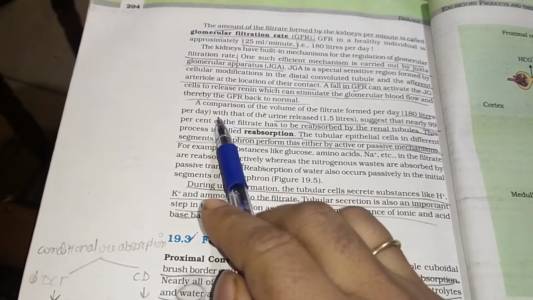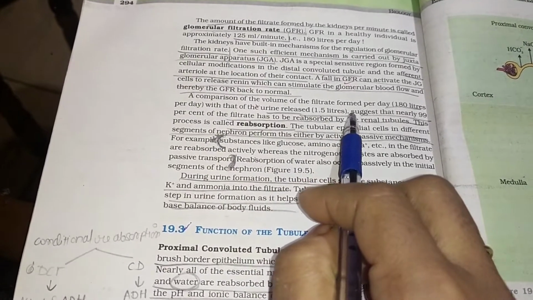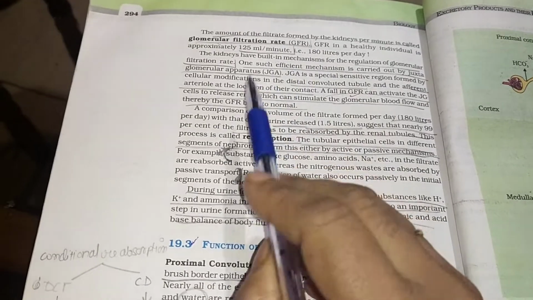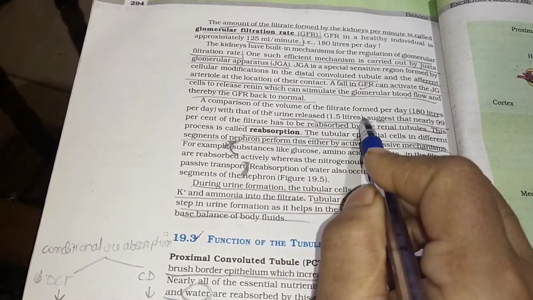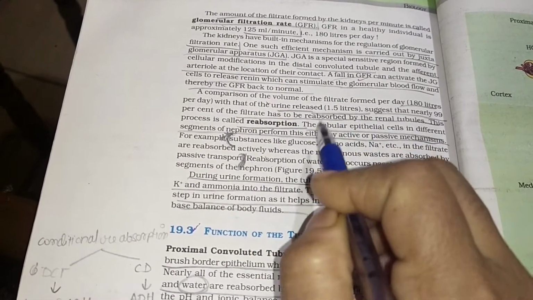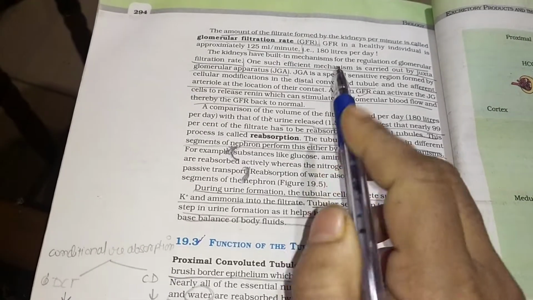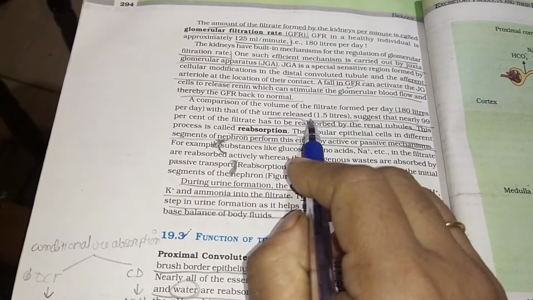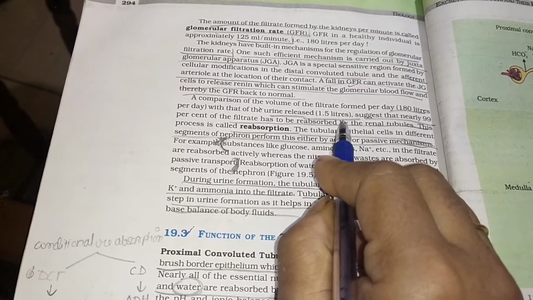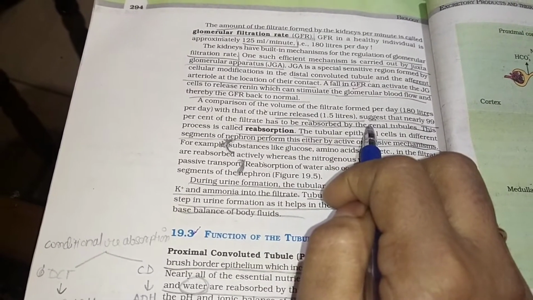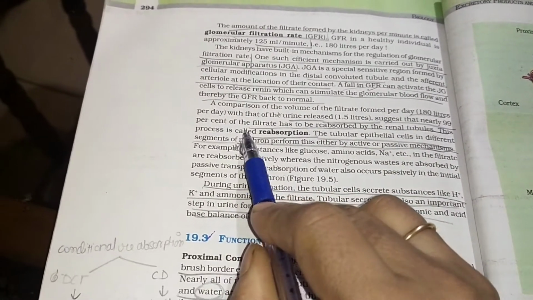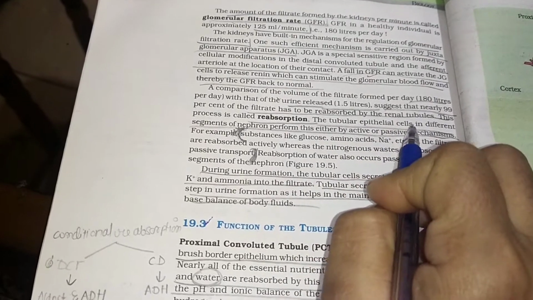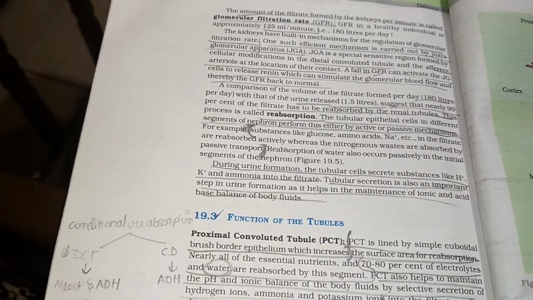A comparison of the volume of filtrate formed per day. What is the filtrate formed per day? 180 liters per day, and the urine released is 1.5 liters. So filtrate formed here is 180 liters per day and urine released is 1.5 liters. Therefore we can understand that 99% of the filtrate has to be reabsorbed by the renal tubules. This process is called reabsorption.